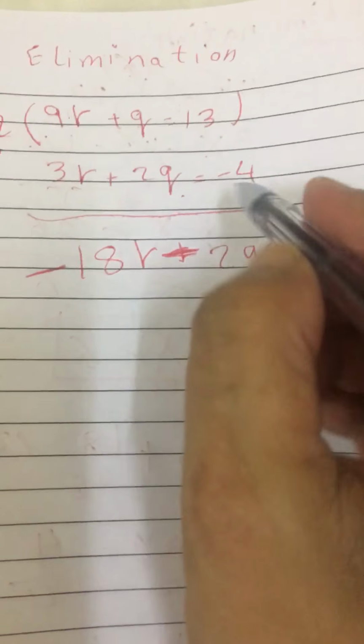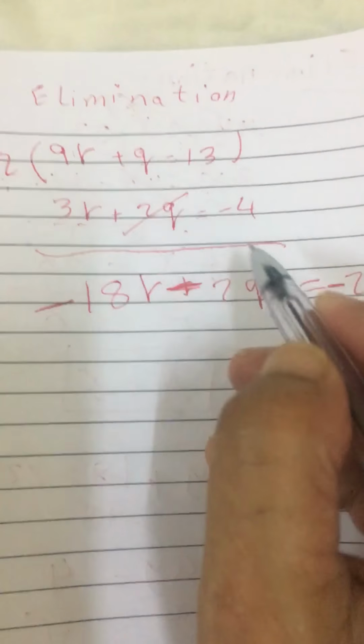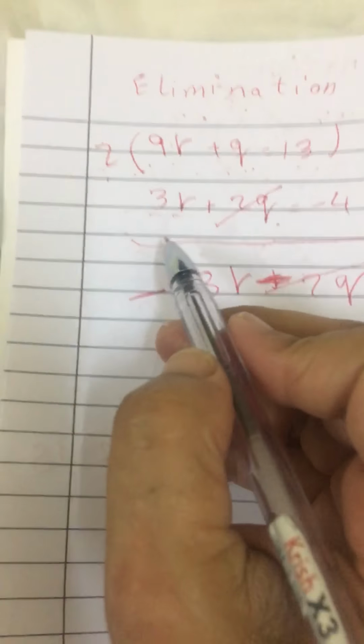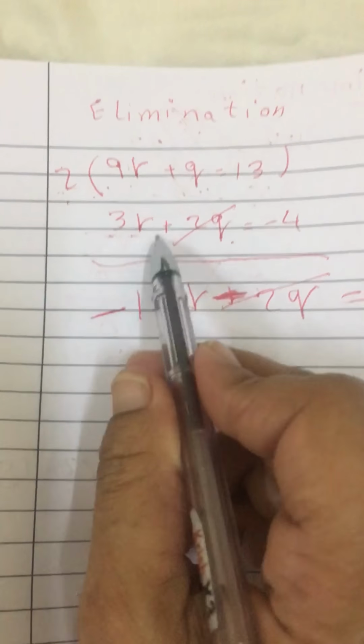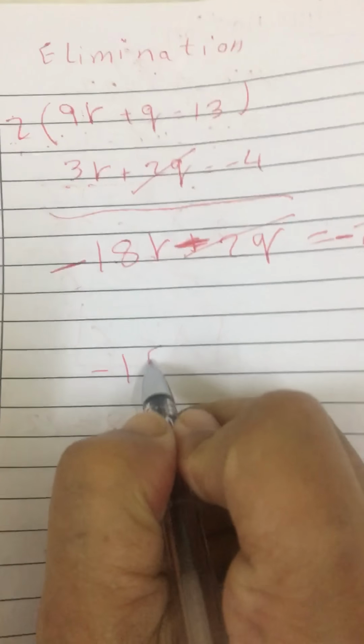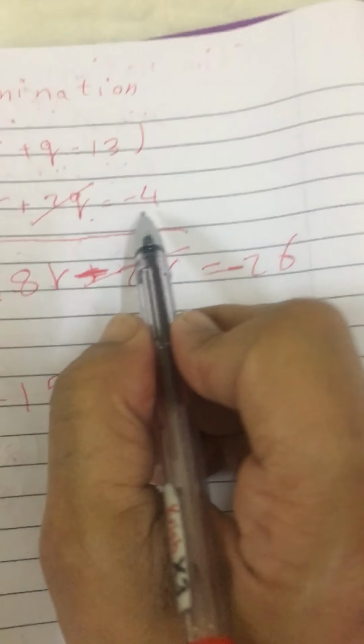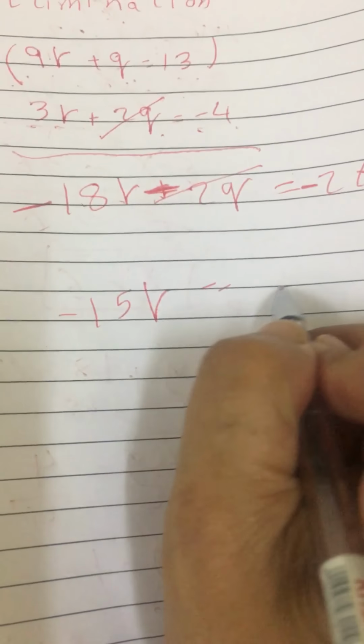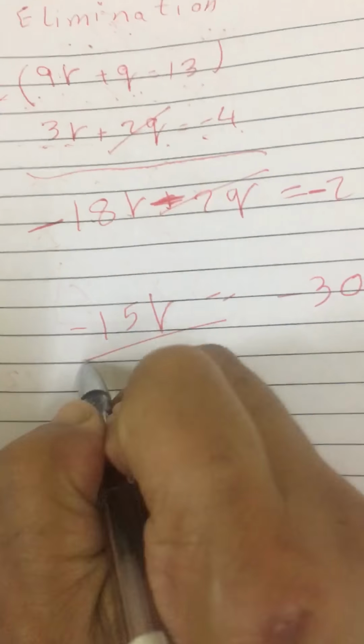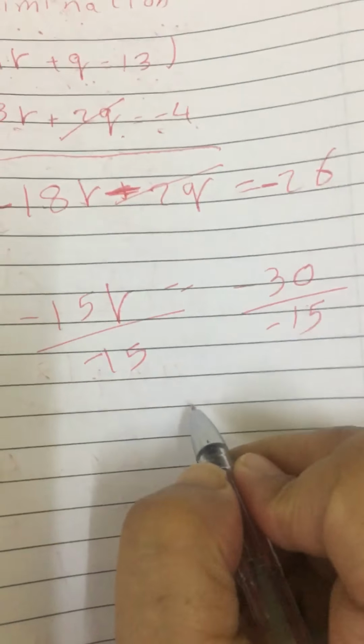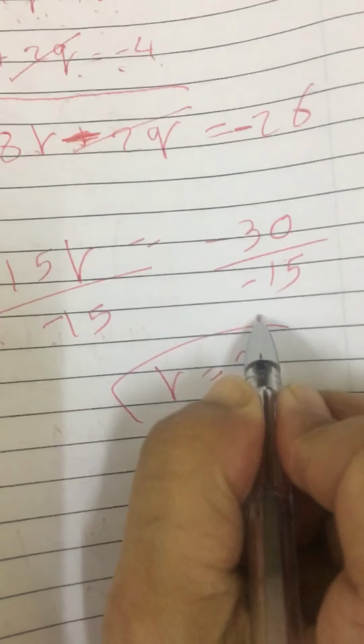So I can now delete 2q minus 2q. What is left? 3r minus 18r. 3 minus 18, minus 15r. Minus 4 minus 26, minus 30. Divide by minus 15, divide by minus 15. So r is 2. Now r is 2.